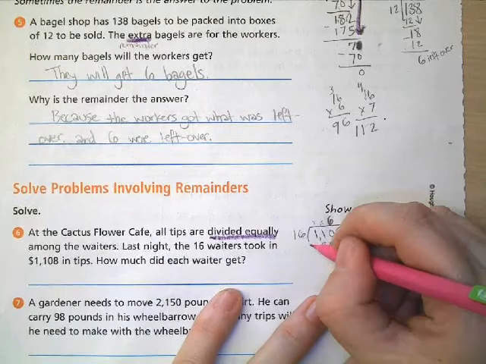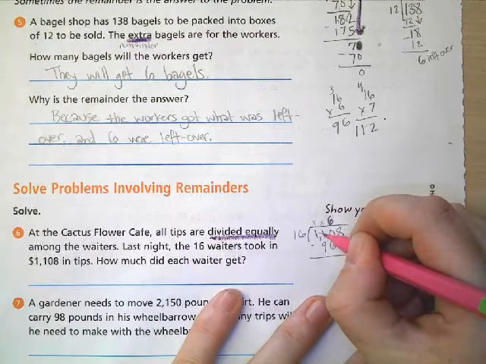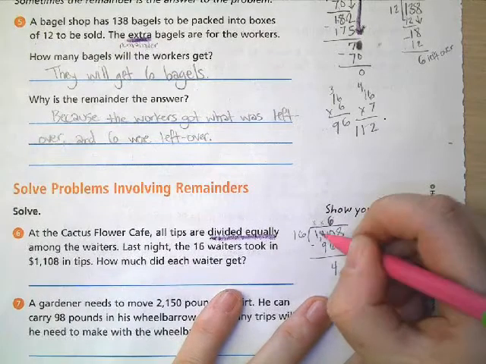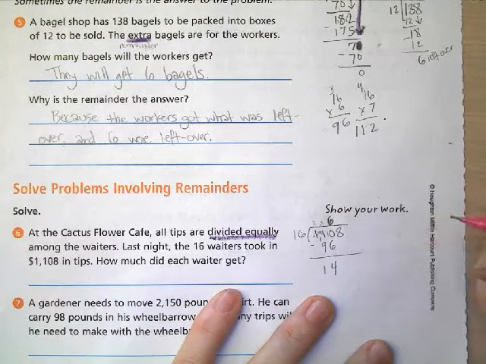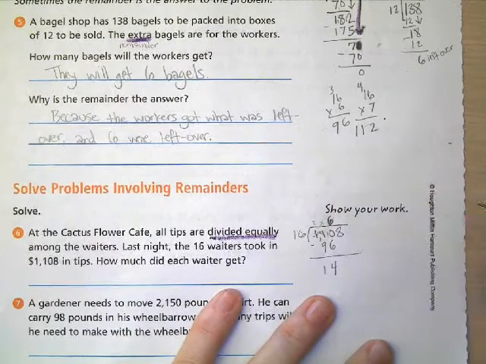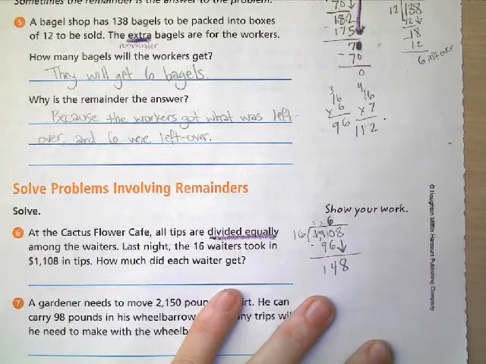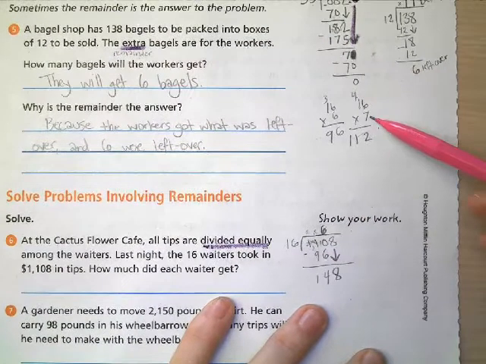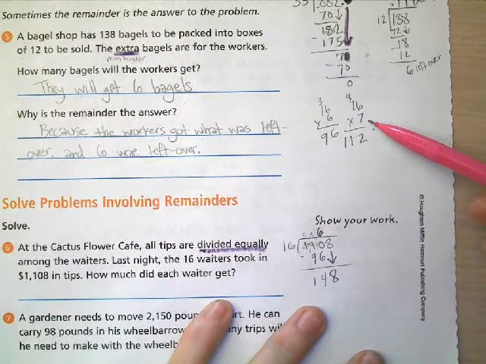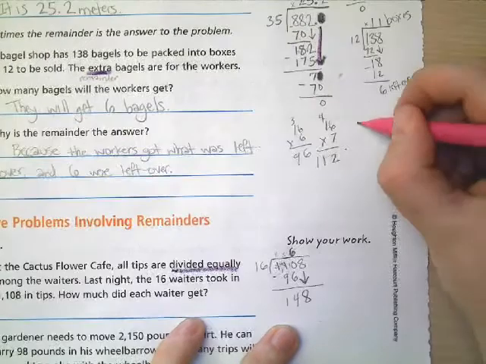16 times 6 was 96. You got to line that up. You can't put the 96 over here. You have to put it with the 6. Subtract it. 14 is left over. Is 14 less than 16? Yes. So I bring down the 8. And I start all over again.